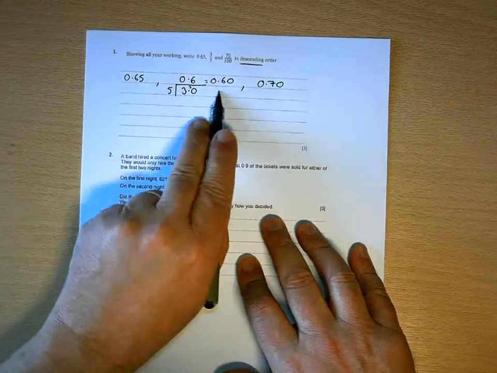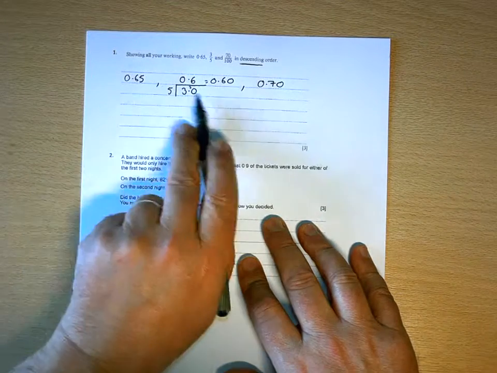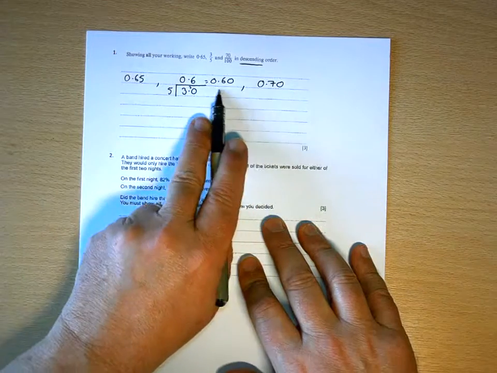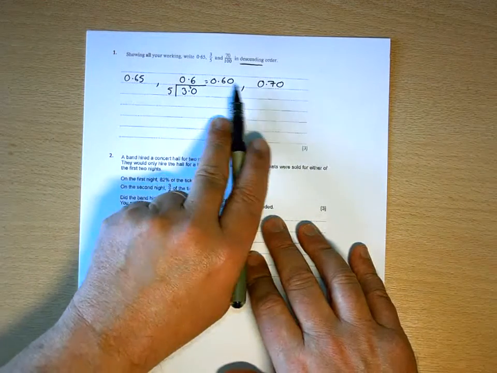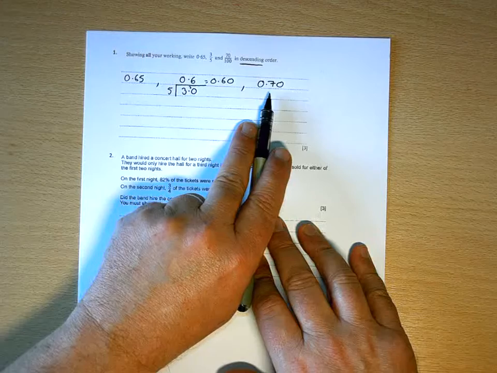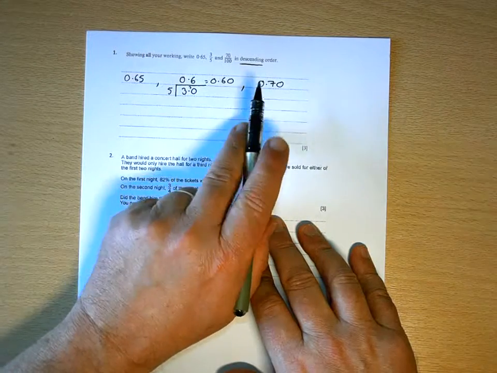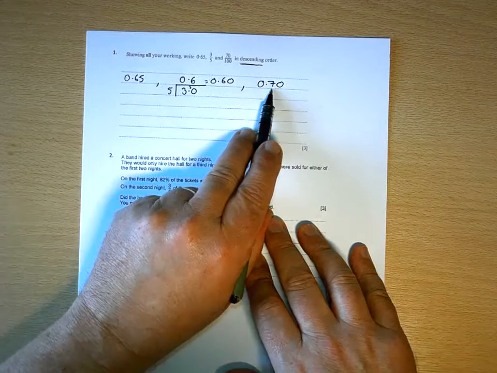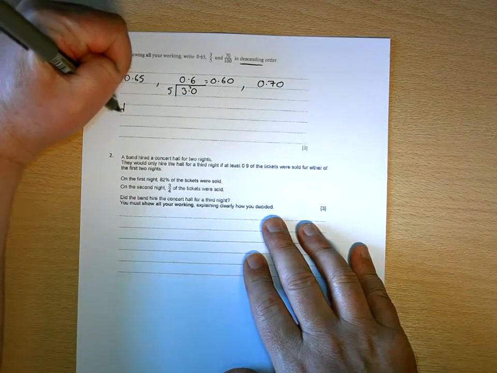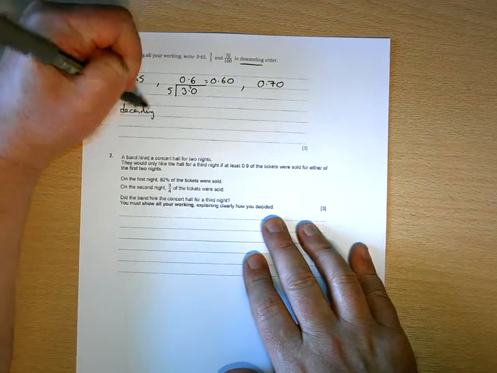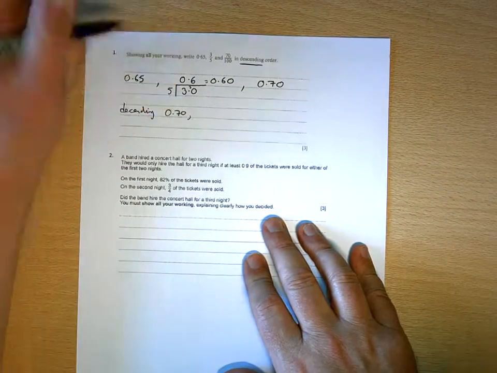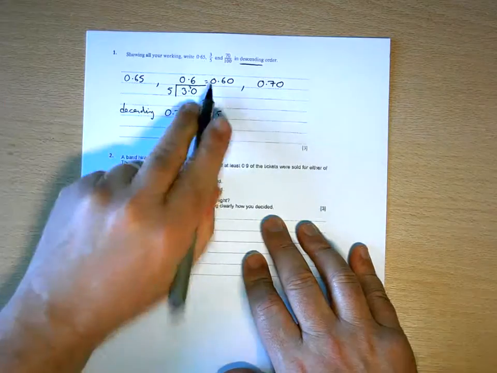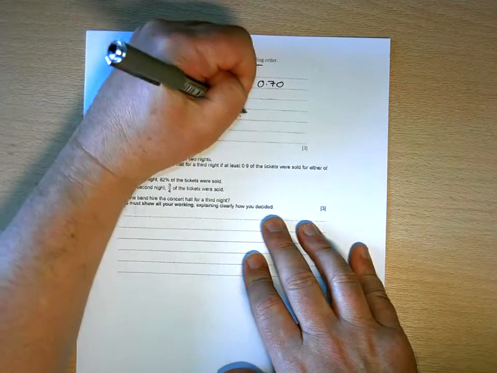So we are now in a position where we can compare the size of those. That's the same as 65 pence written in pounds. That's the same as 60 pence written in pounds. And that's the same as 70 pence written in pounds. So to put them in descending order, you'd start with the 0.70, followed by the 65 pence, followed by the 60 pence.